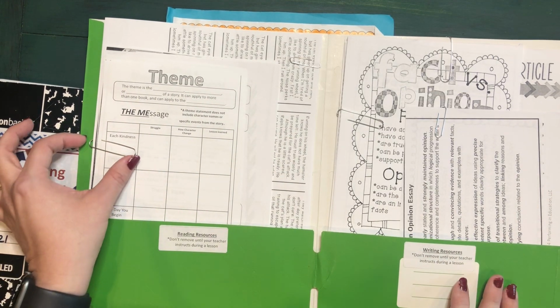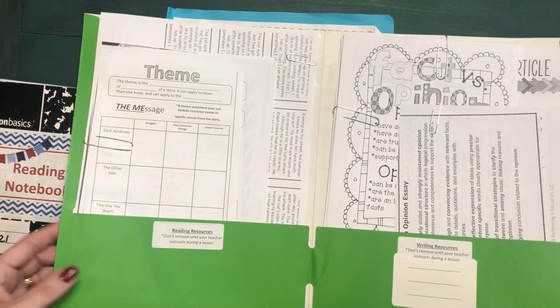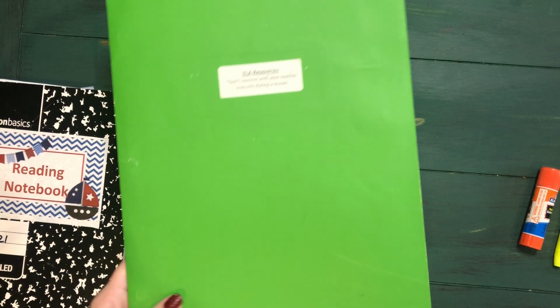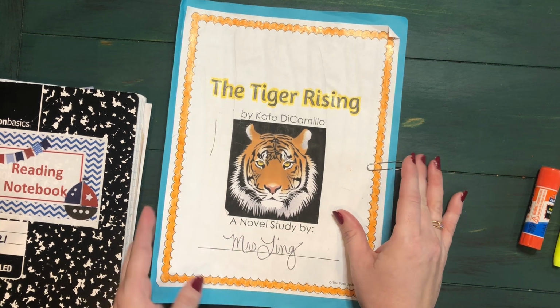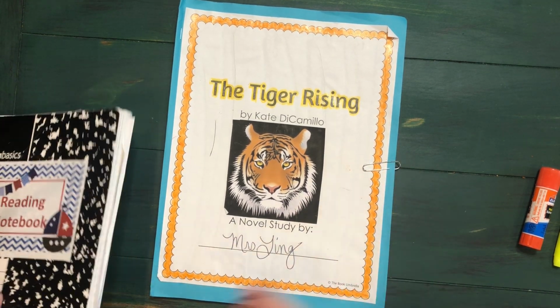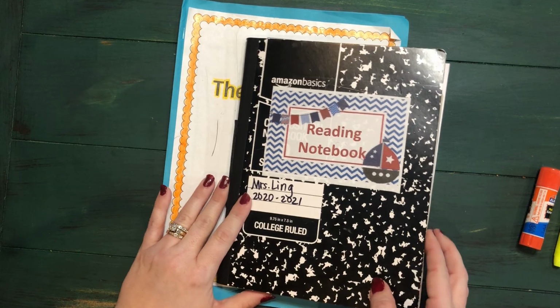Once you're done, make sure the remaining pages are still paper clipped on the left corner, and then you can close your resource folder and keep it in your anchor binder and make sure that that gets placed back in your basket. Then go ahead back to your notebook.